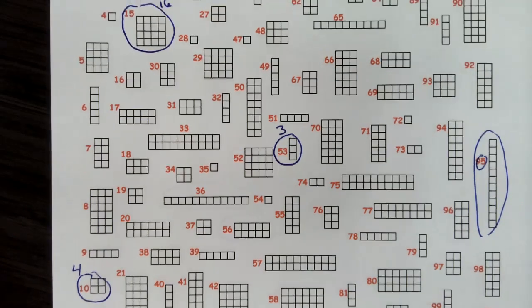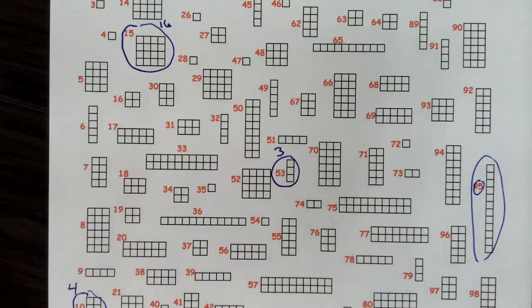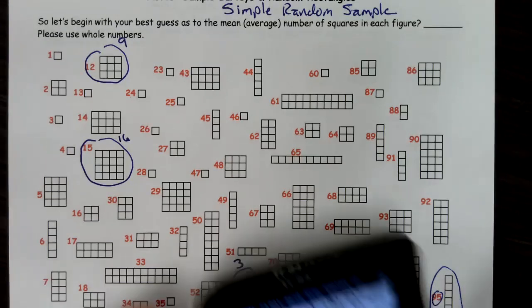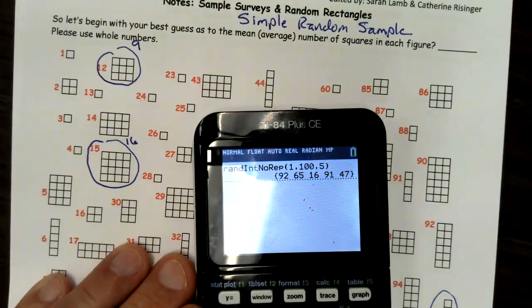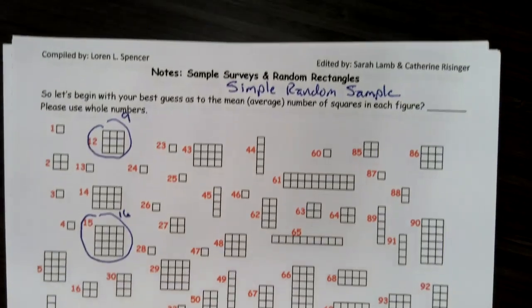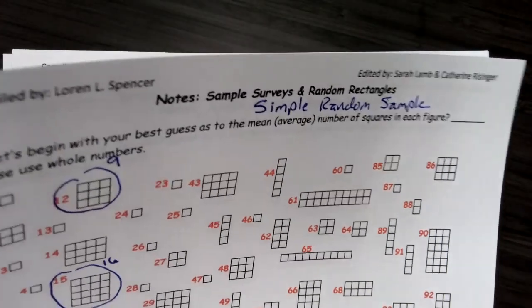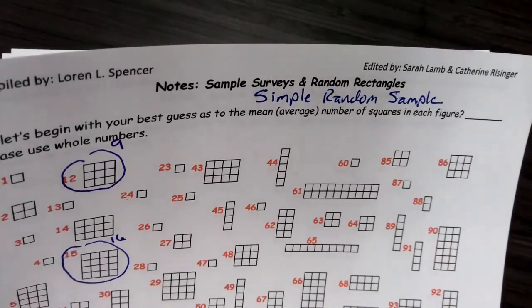And number 10 had 4 right here. When I added those up, I ended up with 37, and 37 divided by 5 was 7.4. So I ended up with a little bit better estimate than I had before. All right. So that takes care of that one.